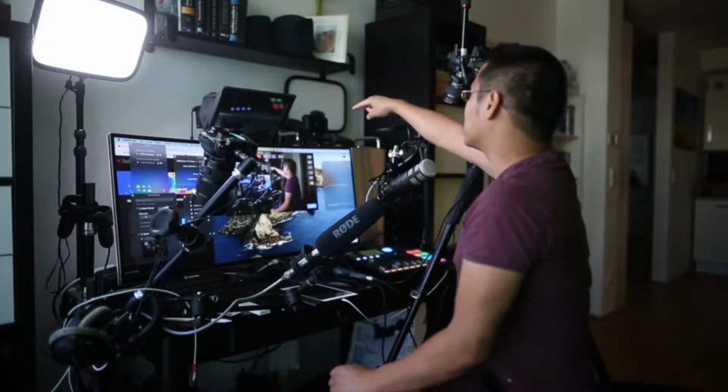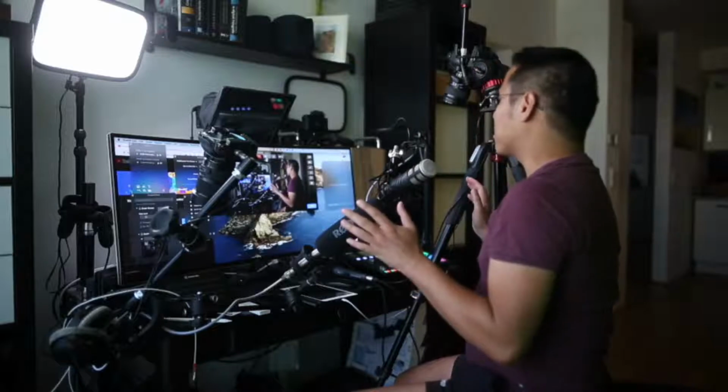And this is another camera. It's the Sony ZV-1. Everybody's talking about that camera. That's the camera that's used for vlogging and stuff like that. It's pretty good. It's pretty cool. But I don't like it all that much because it looks like a webcam.